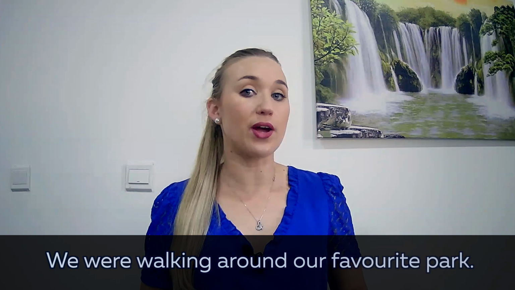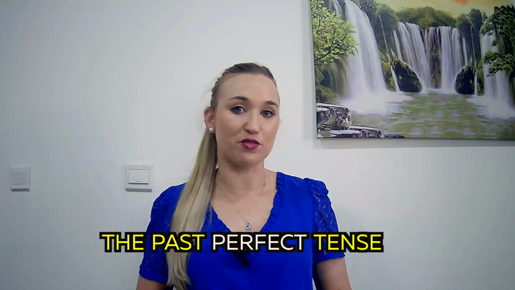We were walking around our favorite park. An important side note is to remember that we don't usually use continuous tenses with stative verbs. Now we can move on to a slightly more difficult tense, the past perfect tense.